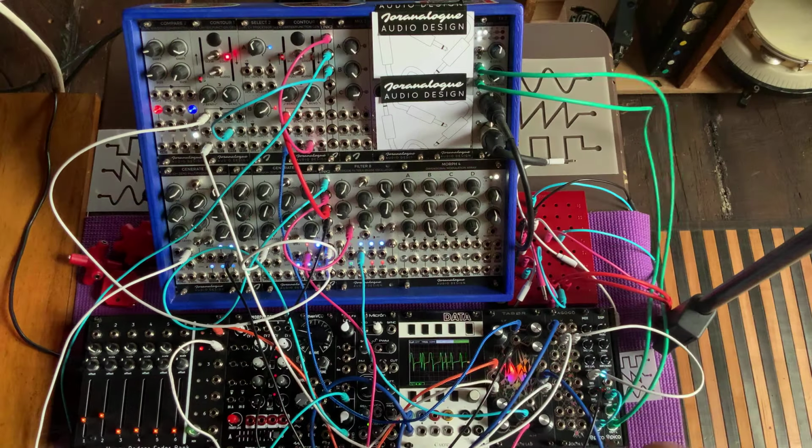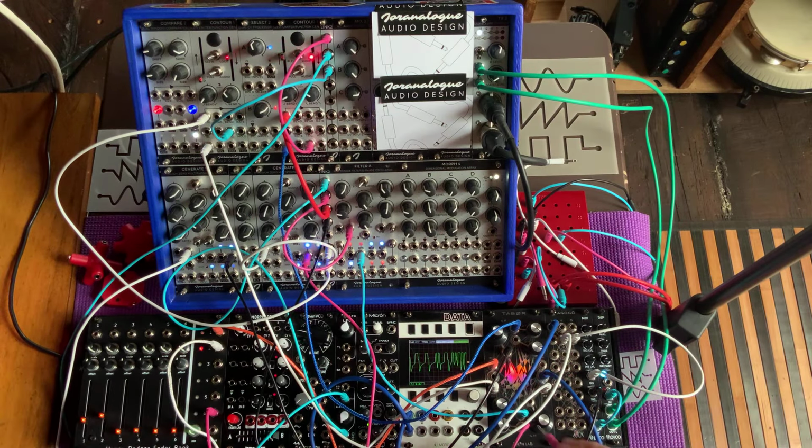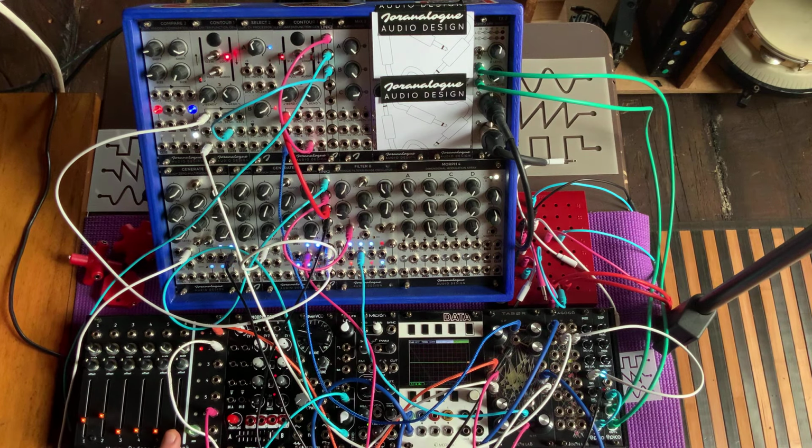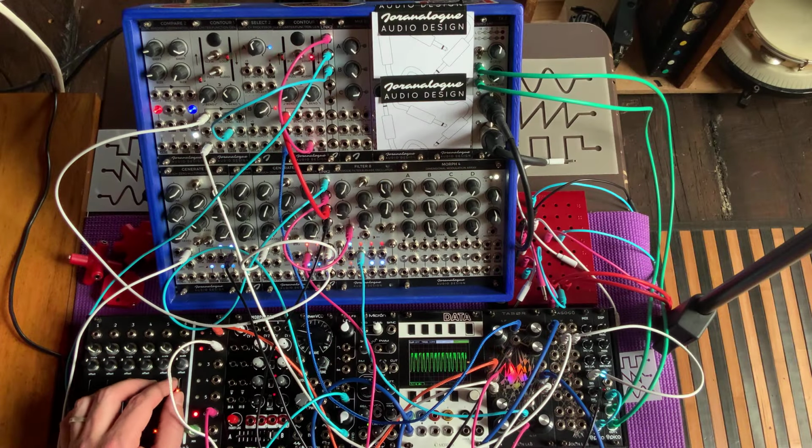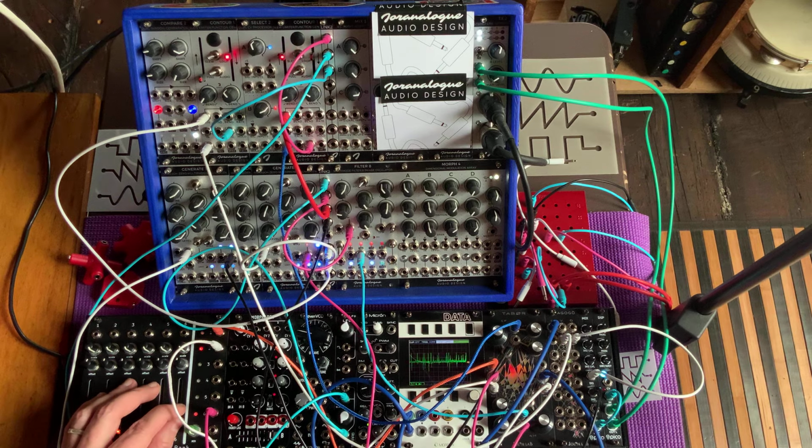So I'm gonna send output 6 of my fader bank to that starve, and then see, since the fader is down, we get almost silence there, and as we raise it up, things start getting a little more crazy and chaotic again. That's nice. I like this as a global control for the Tabor. Make it more sparse that way. Or more dense.